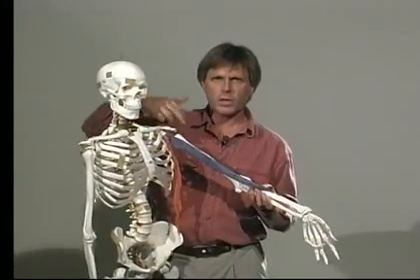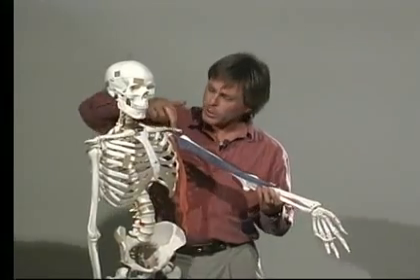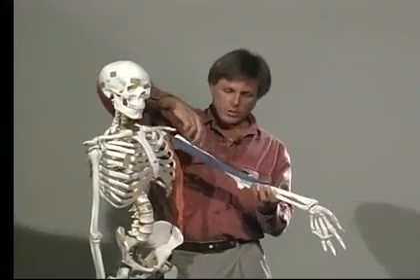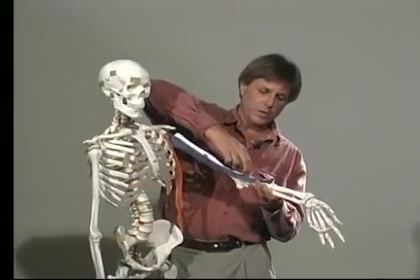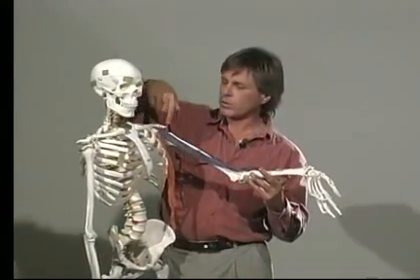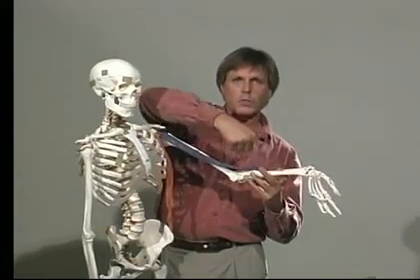Do you know how to do that? Figure out how many joints it's crossing. You let your fingers do the walking. So if I start here at the coracoid process and I walk around, I walk onto the humerus, and I walk down to the ulna, and then I walk across to the radius. So it's crossing the shoulder joint, the elbow joint, and the radio-ulnar joint.